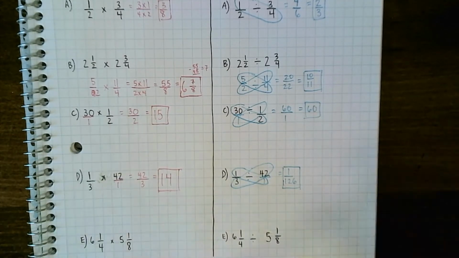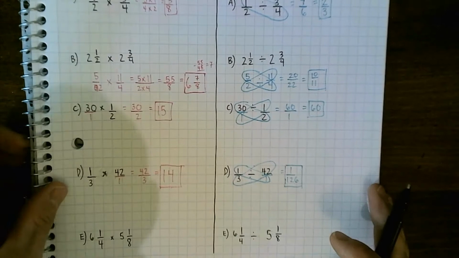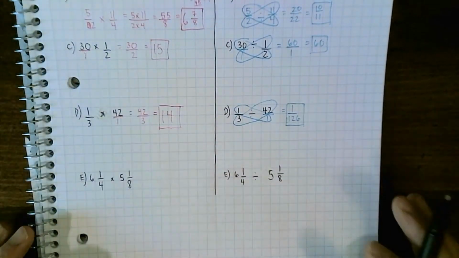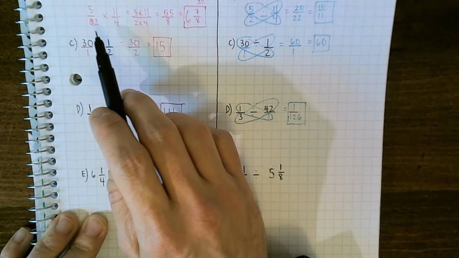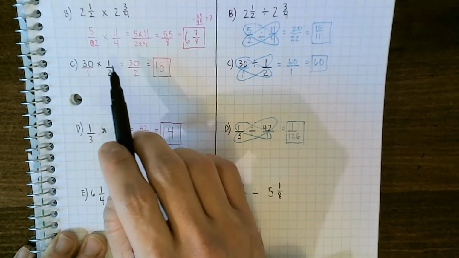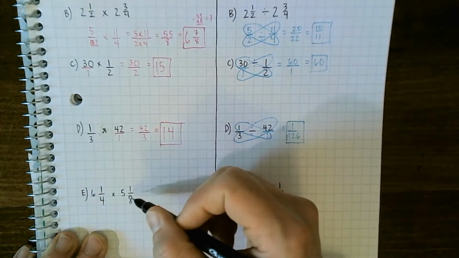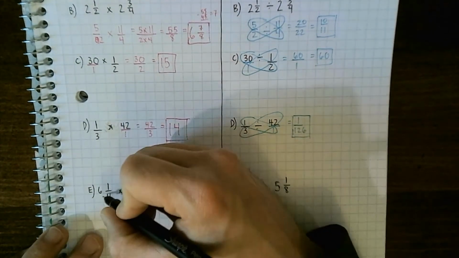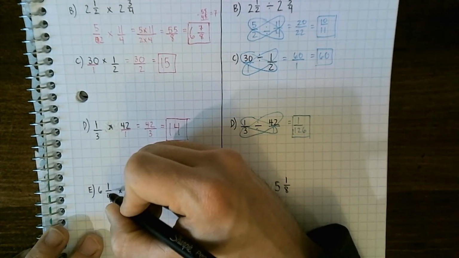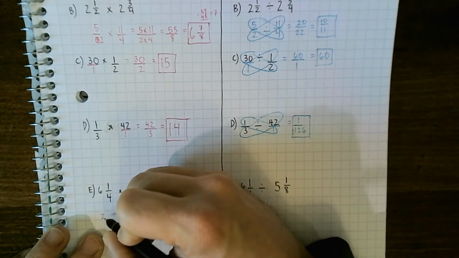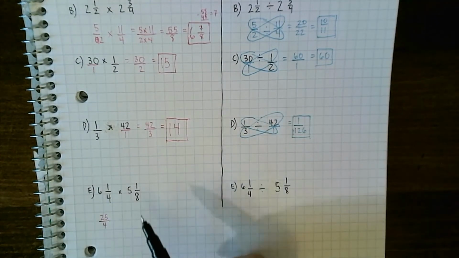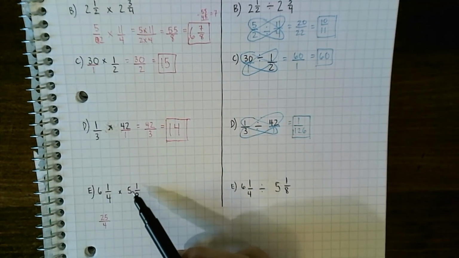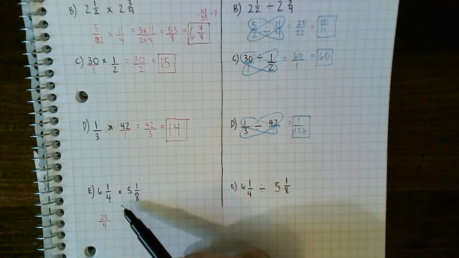All right, last problem here. Problem E. Let me just slide my paper up here so you can see it. So just like problem B, we need to convert these mixed numbers into improper fractions. Then we're ready to divide or multiply. So this would be 6 times 4, 24, plus 1, 25, over 4. I'm going to ask you to pause the video here, and I'm going to let you do 5 1/8. See if you can convert that to an improper fraction, and then we'll check our work in just a second.